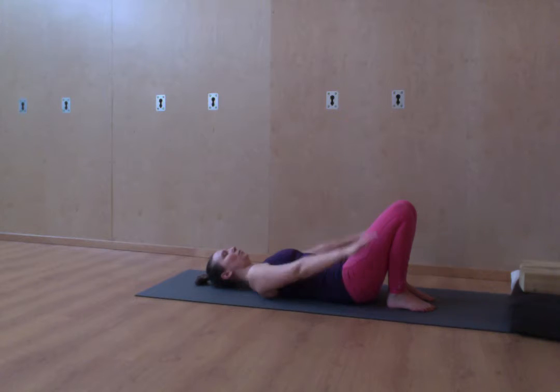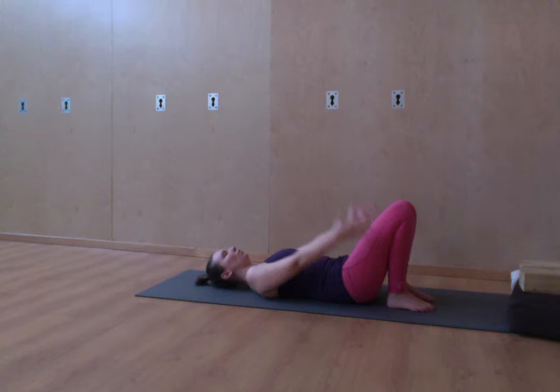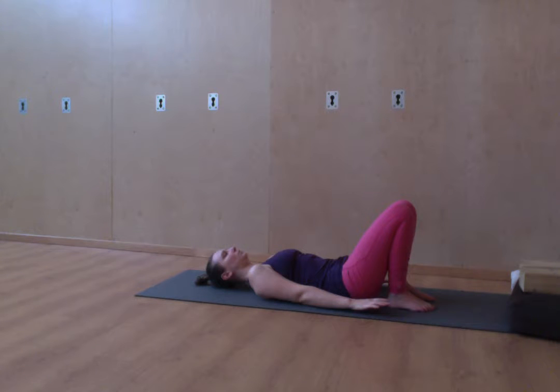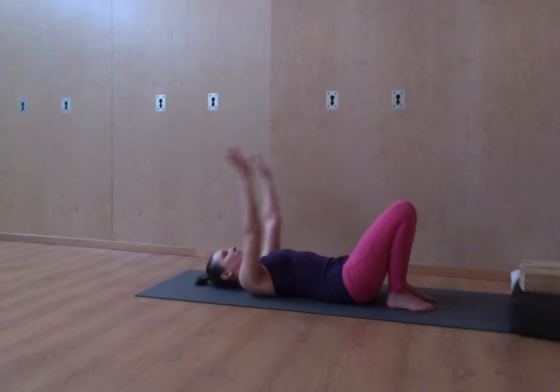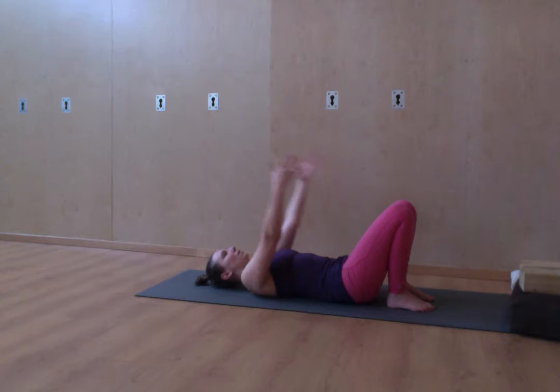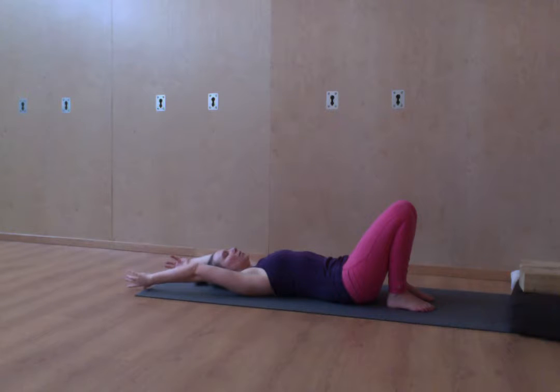In and out through the nose, or in through the nose, in and out through the mouth. And always in through the nose. Again, as you inhale, and raise the arms above the head, just notice what happens to the spine.